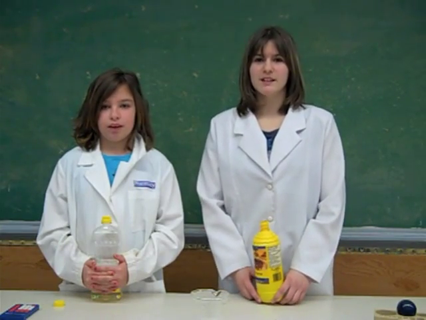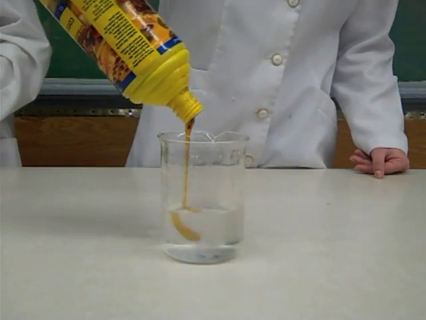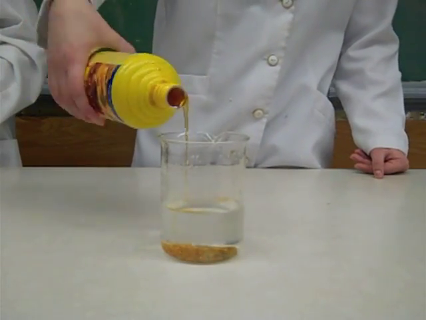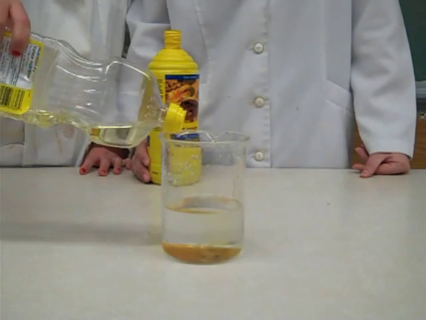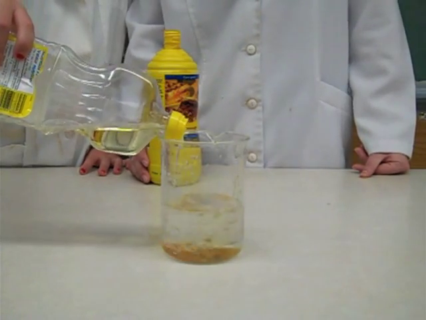Different liquids have different densities. Corn syrup is more dense than water because it sinks to the bottom. Cooking oil floats because it's less dense than water.